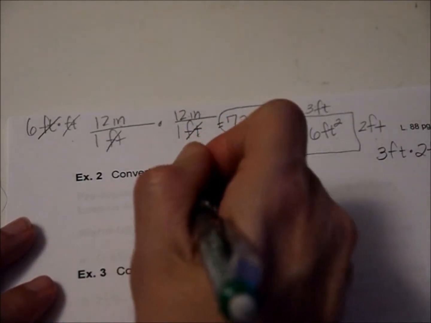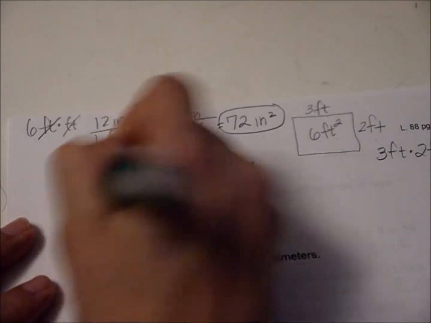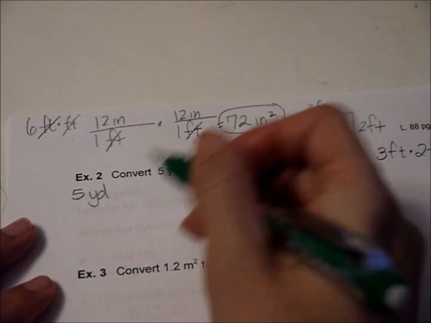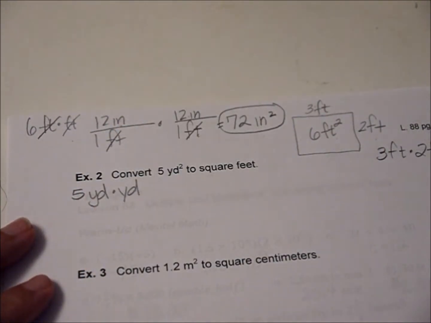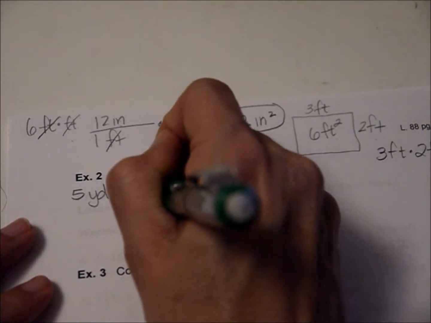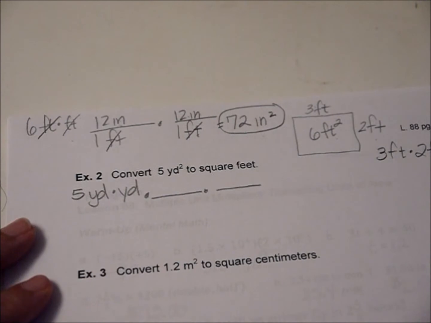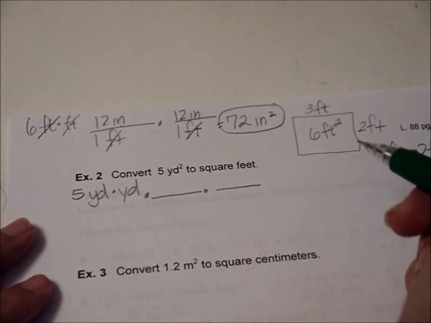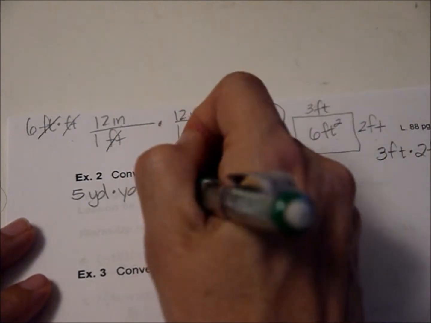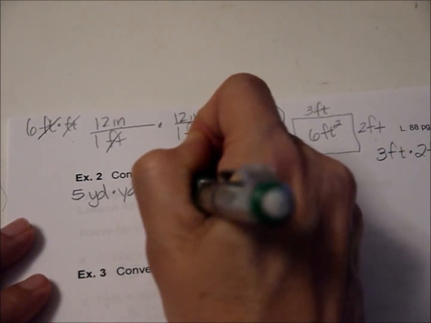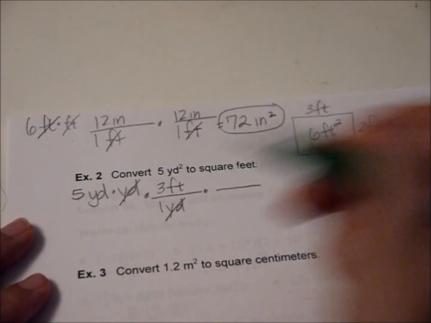And try. We're going to convert 5 yards squared, but instead of yards to the second power, let's write yards times yards. That'll help give you the visual on how to cancel these guys out. Okay, now we've got to use 2 unit multipliers to get rid of these yards, okay? Well, 1 yard, and we're going to feet. 1 yard is 3 feet, right? So what that does is cancel out 1 of our yards.